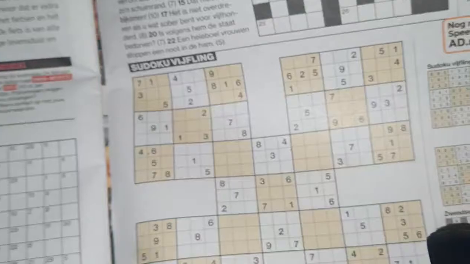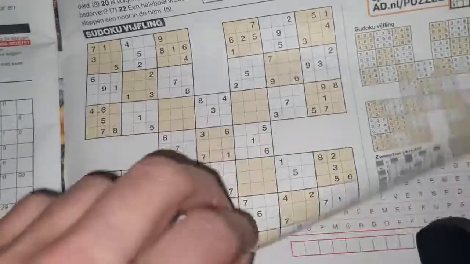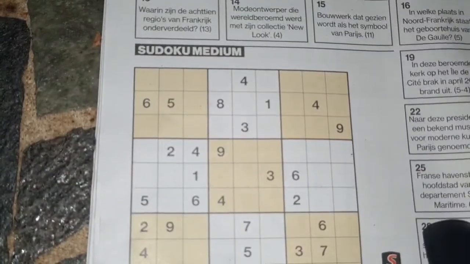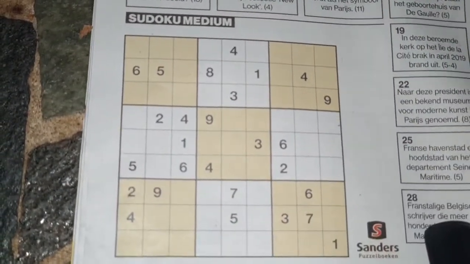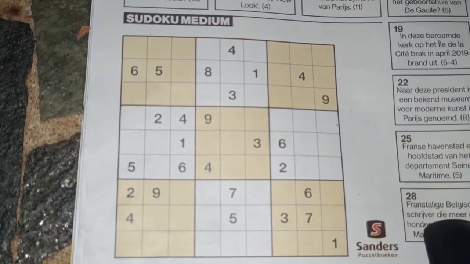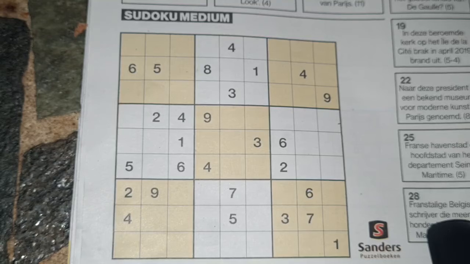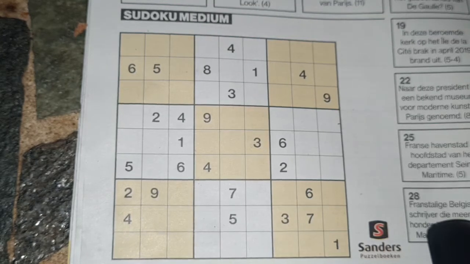There's also a quintuplet, but I've told you I won't do them anymore. Too much time consuming, so only one regular Sudoku I will solve.